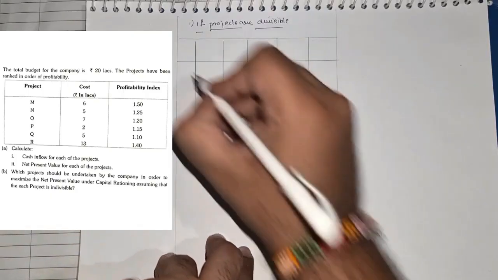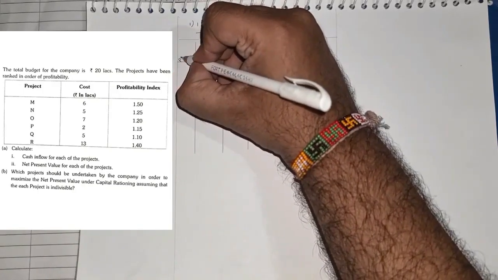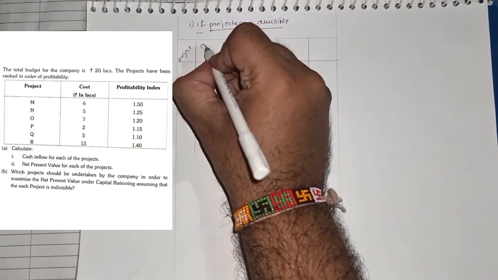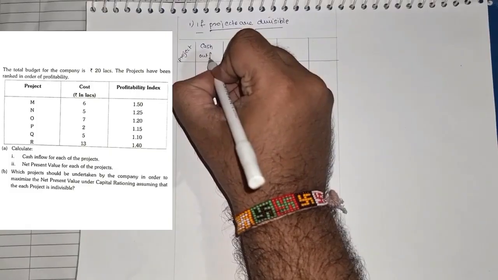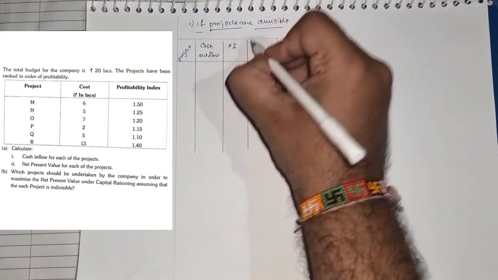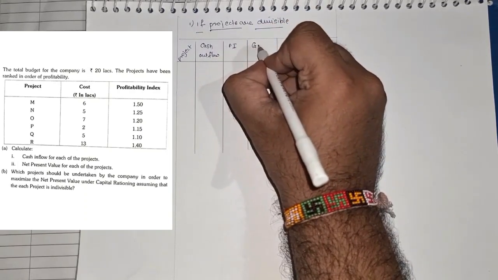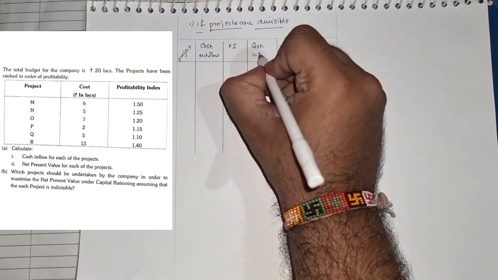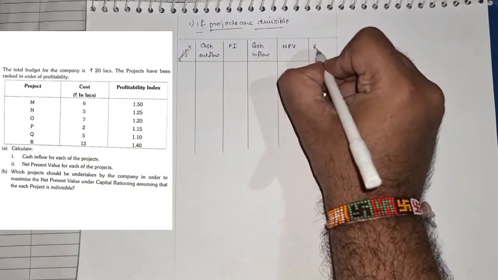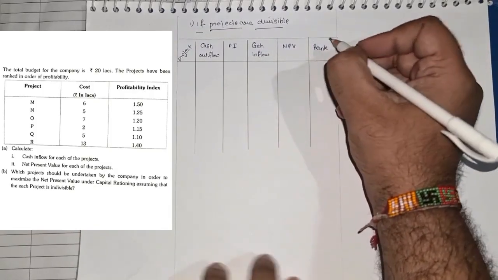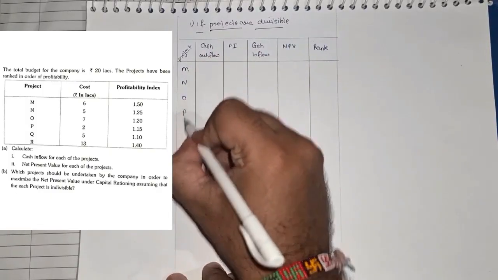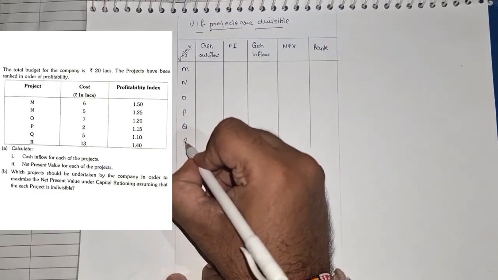So what I'll write here is project, various projects are there. We have cash outflow, so I'll write cash outflow. We have profitability index, so I'll write PI. We will have to find cash inflow, and once we find cash inflow, we need to find NPV and then I can rank them. Now there are many projects: M, N, O, P, Q and R.